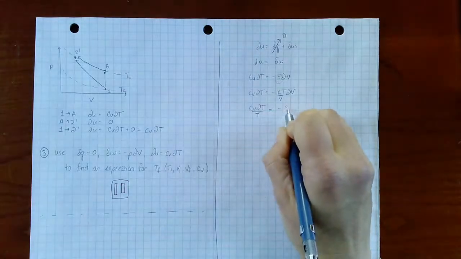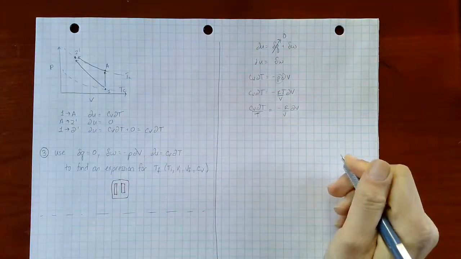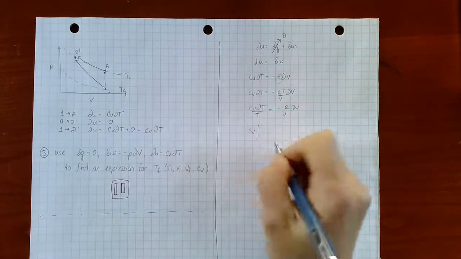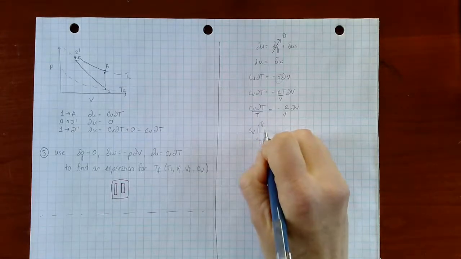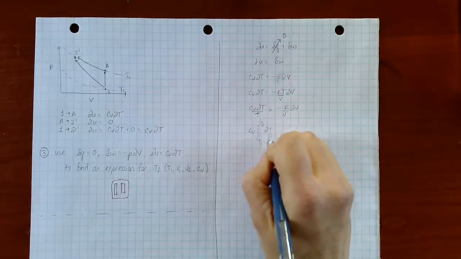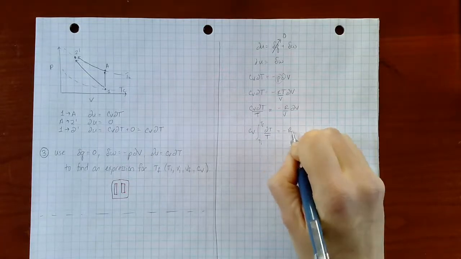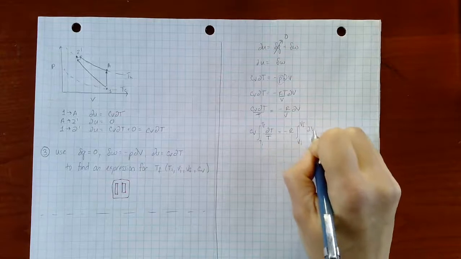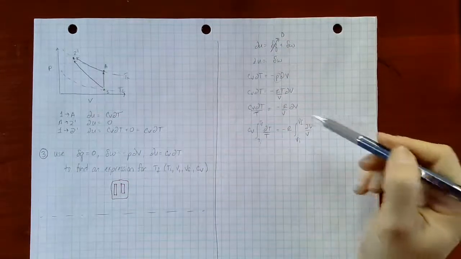I'm going to integrate the expression. And I'm going to note that in creating the expression I just did, there's an assumption I made. So make sure you understand what the assumption I just made is.